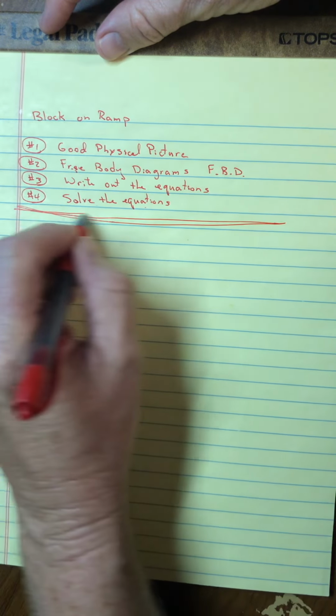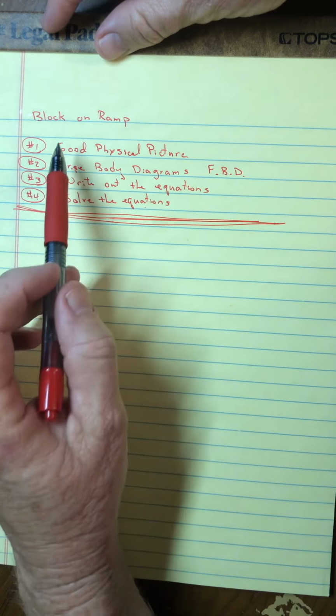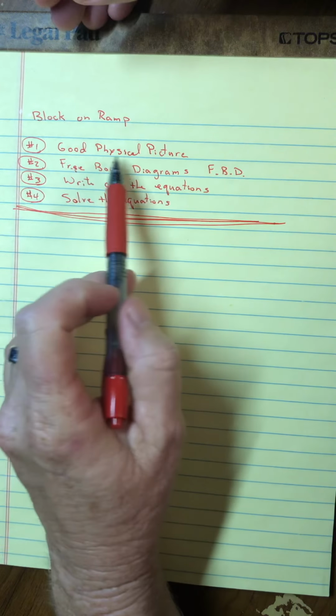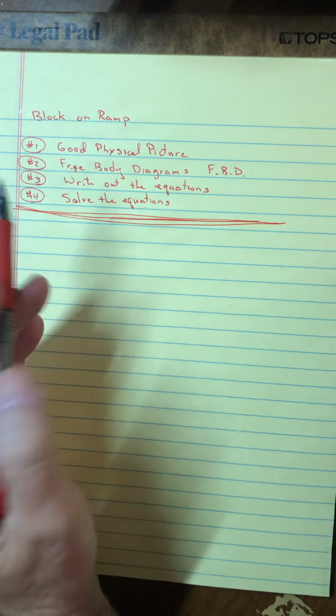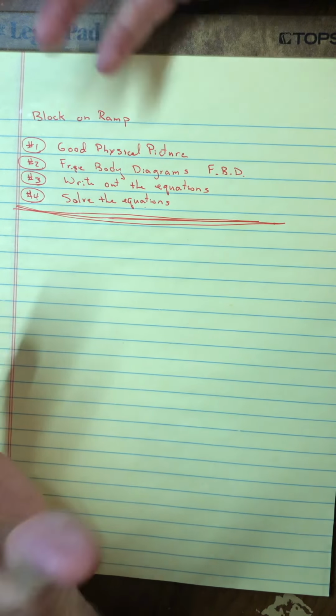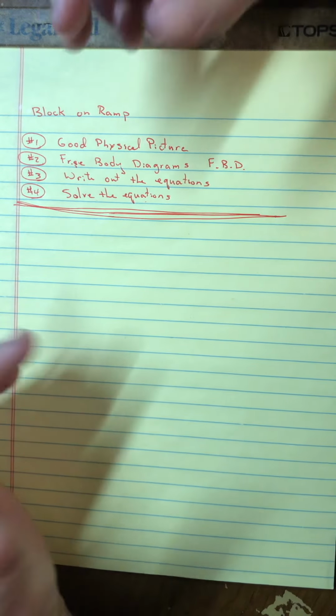Anyways, let me encourage you, this is my advice, to remember these four steps: good physical picture, free body diagram, write out the equations, solve the equations. Okay? All right, and hopefully I can illustrate that with this problem here. So let's read this problem.